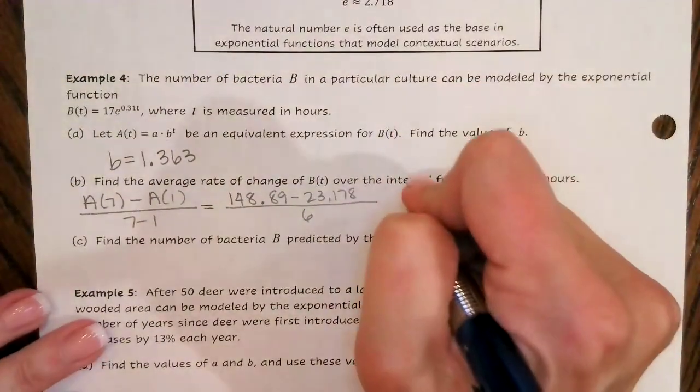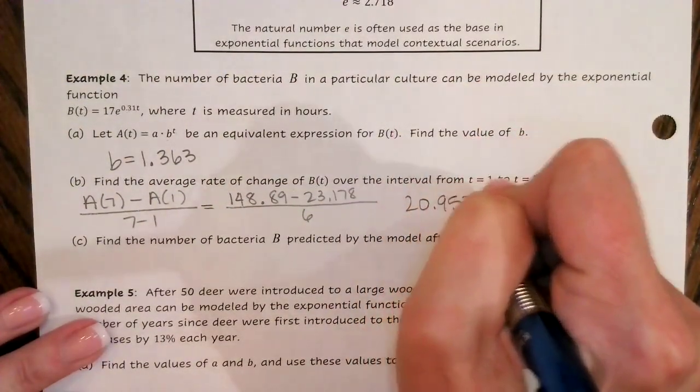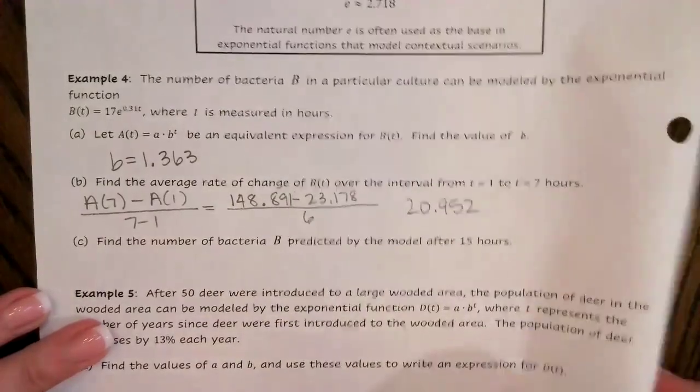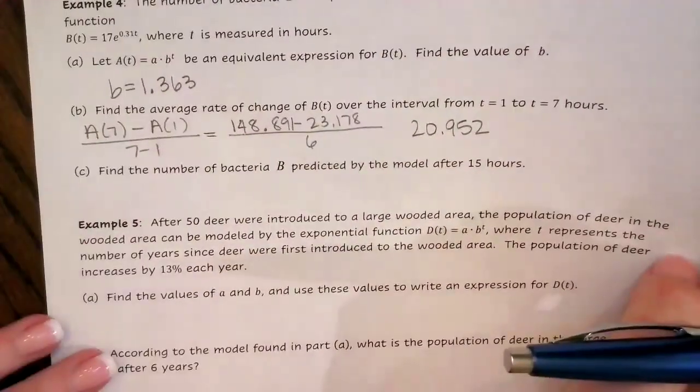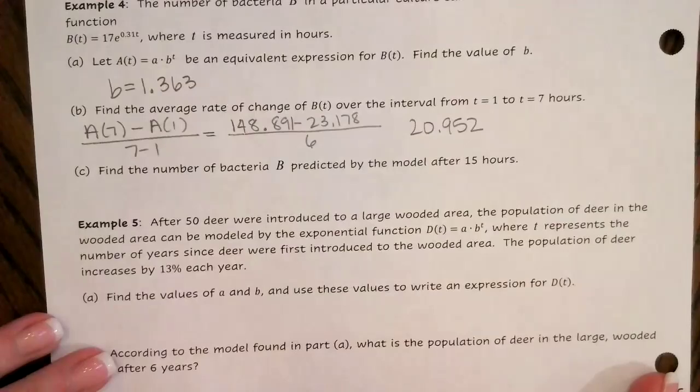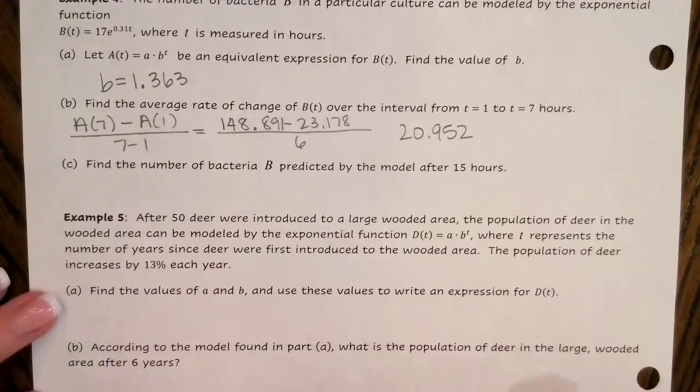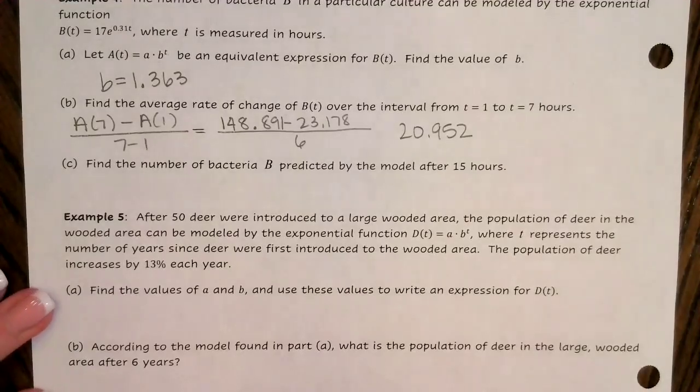So 20.952 would be our average rate of change. All right, it says find the number of bacteria B predicted by the model after 15 hours. And so for that, we would plug in the 15 into our t.